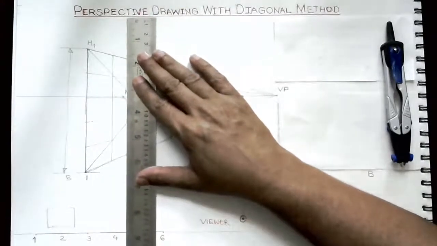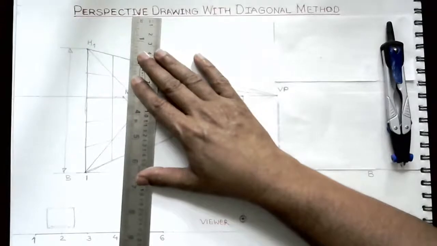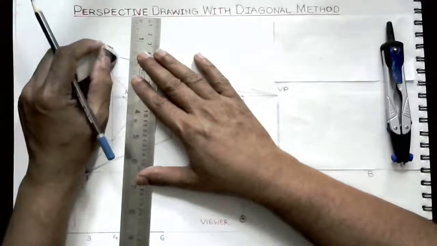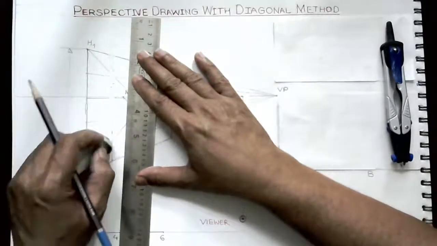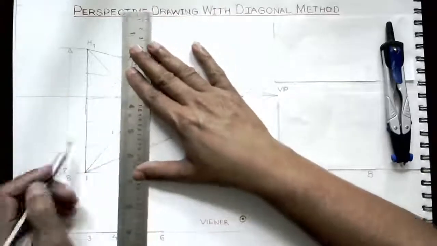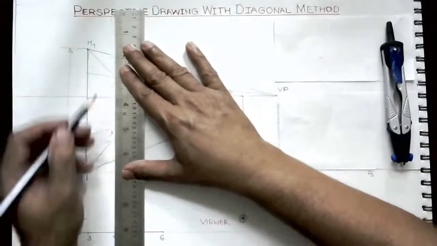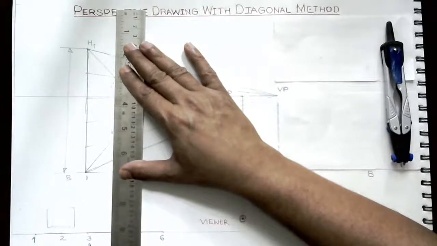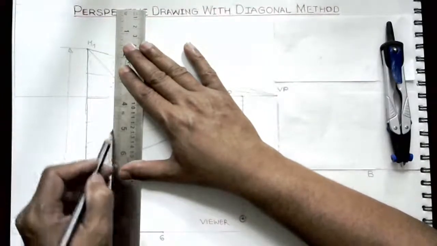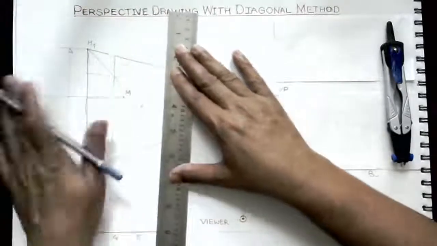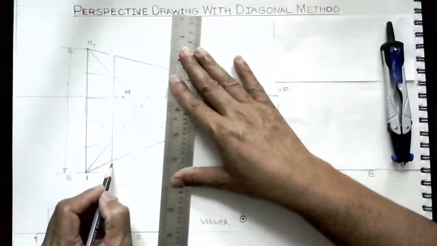Then both lines will meet. Maybe I have not made a correct vertical line. See, these diagonals, this point has to meet from here to here. So this is the first point, this is 1 to 2, so this becomes 2.